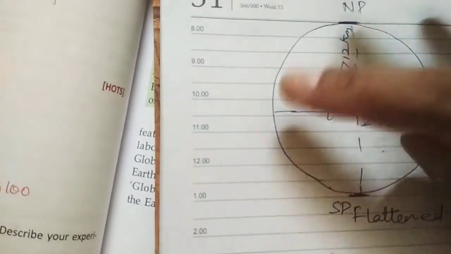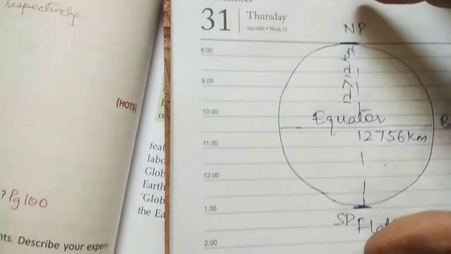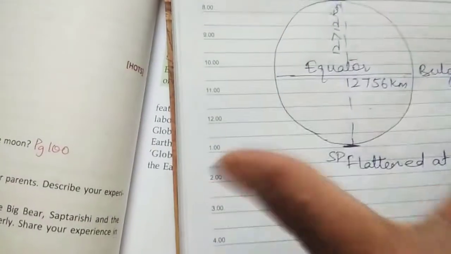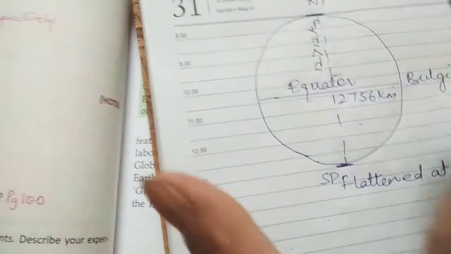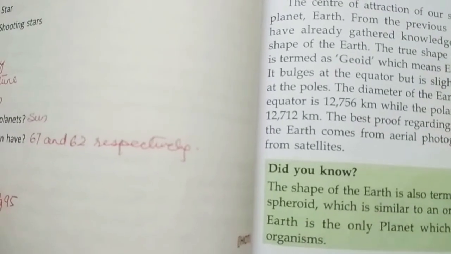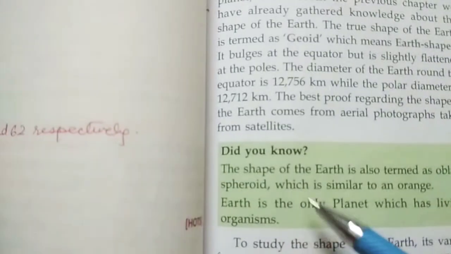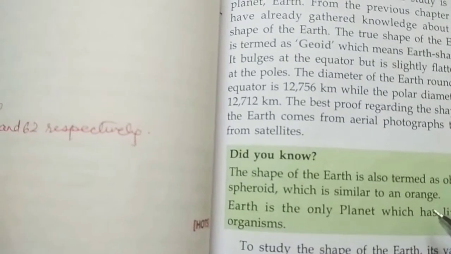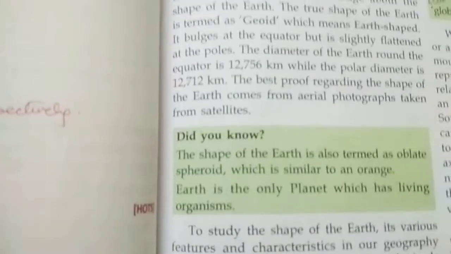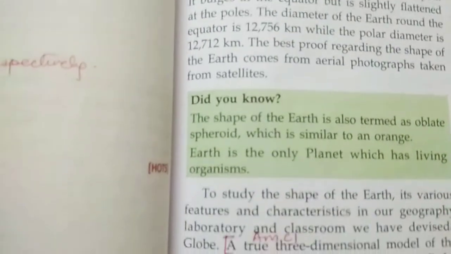So the total distance they have given tells you that the Earth, though it appears like a sphere, is flattened at the poles and is bulging at the equator. Then if you see this green box, you come across a new term called oblate spheroid. Now this means the Earth is in the shape of an oblate spheroid. That means it is more the shape of an orange, flattened at the poles and bulging near the equator.